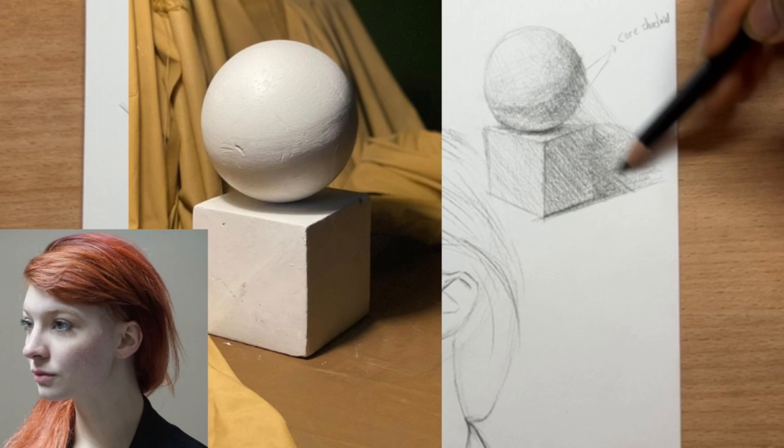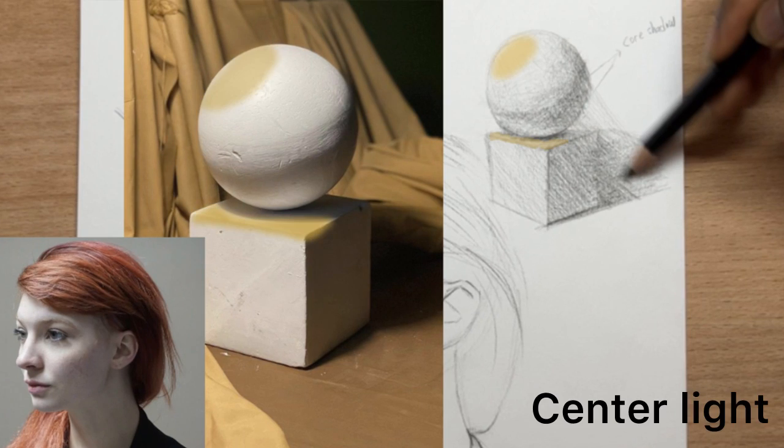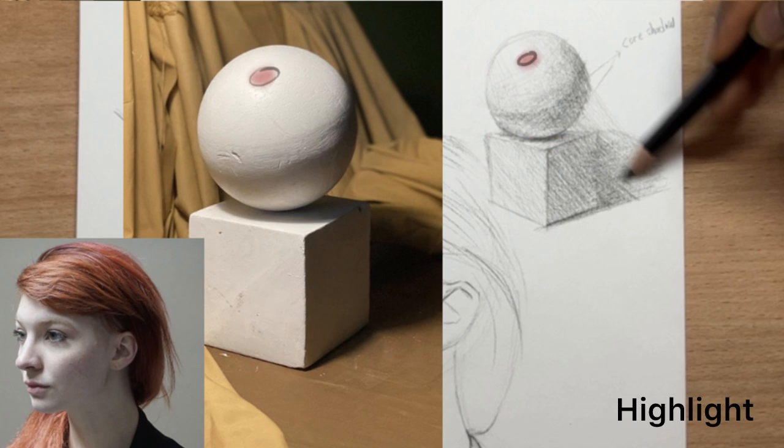Now the light of the plane that directly faces the light is called the center light. However, it's different from the highlight, which is the brightest of them all. Highlights are located at the point of an object where it is closest to the light source.